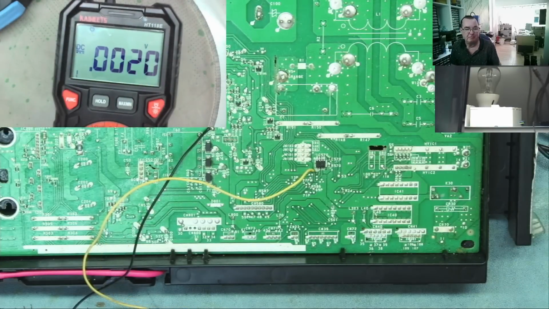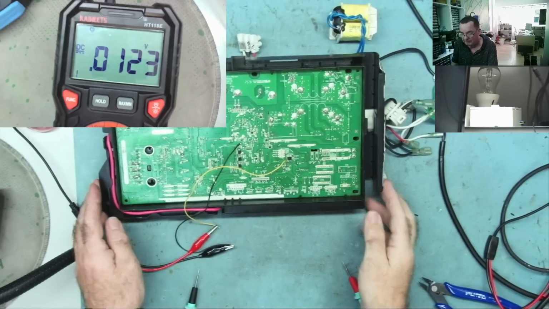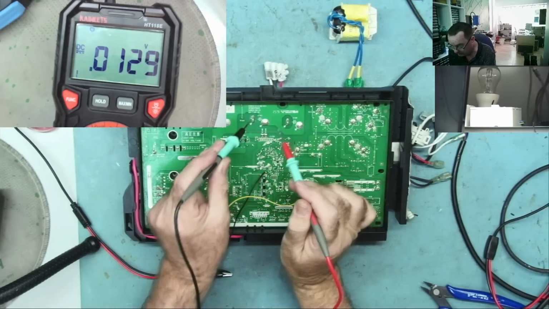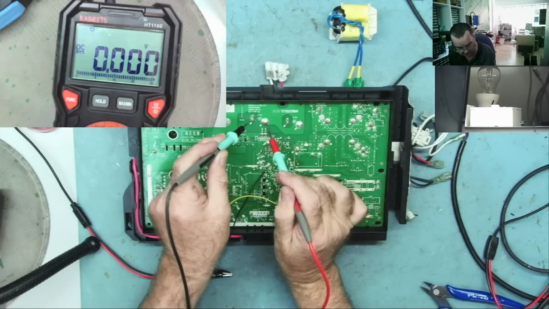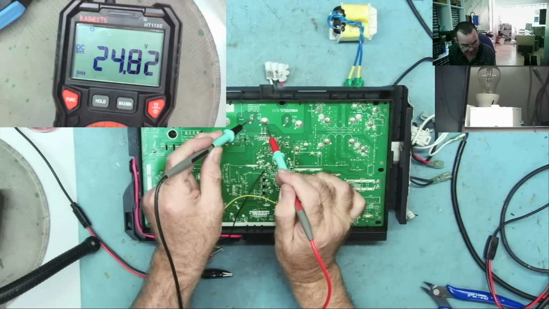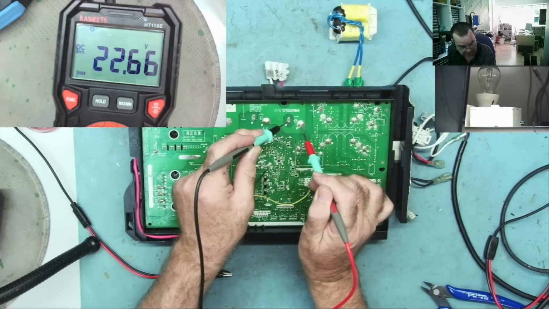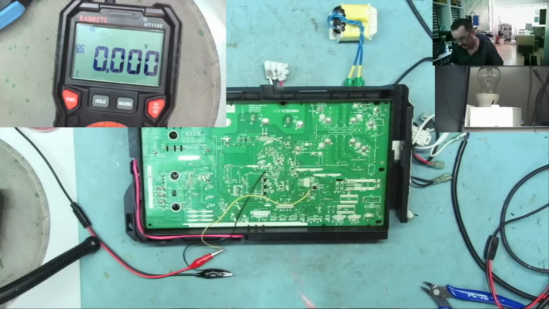Of course, I've not seen one of these before. There's a fair bit of supposition. But that's always going to be the case with this type of repair, unless you see these things a lot. Okay, main capacitors. Yeah, 25, 24s there, discharging nicely. Okay.